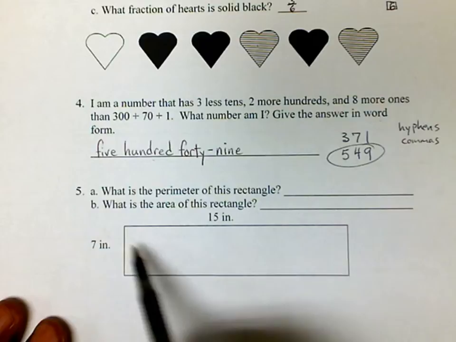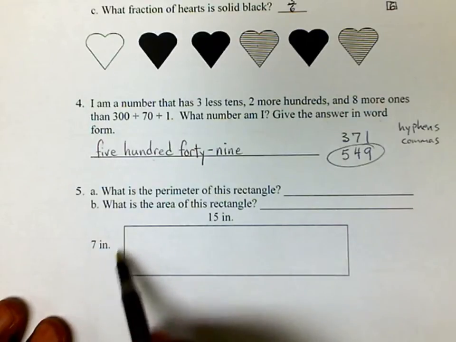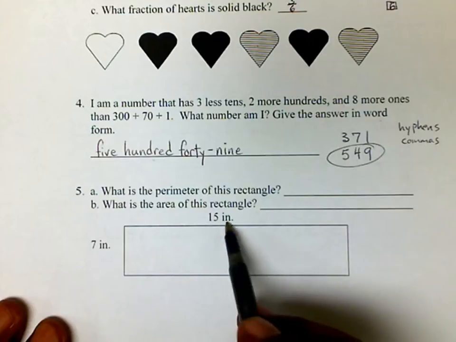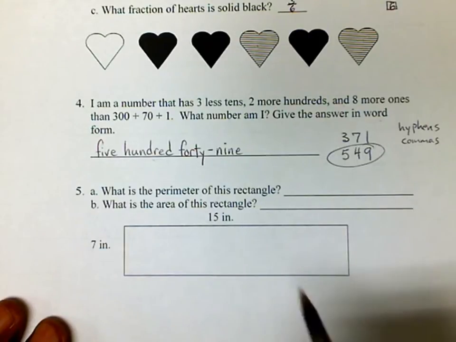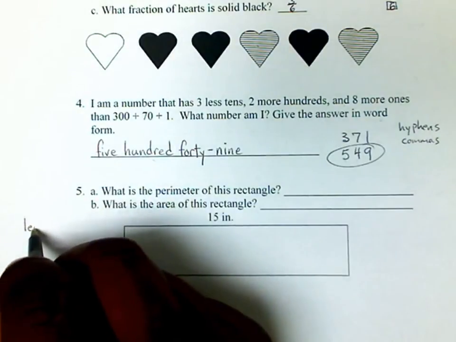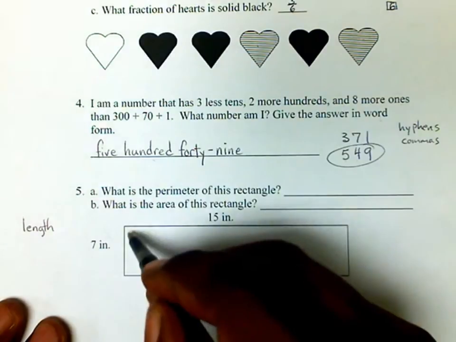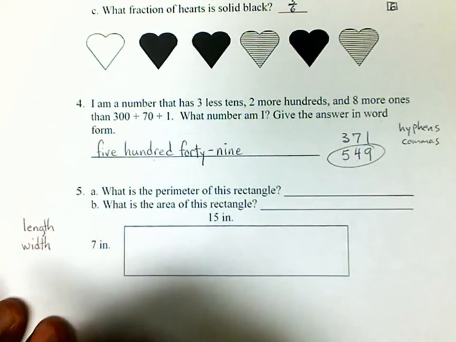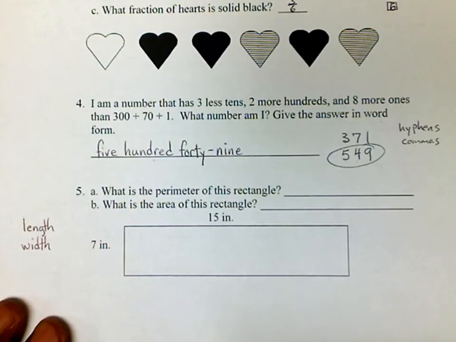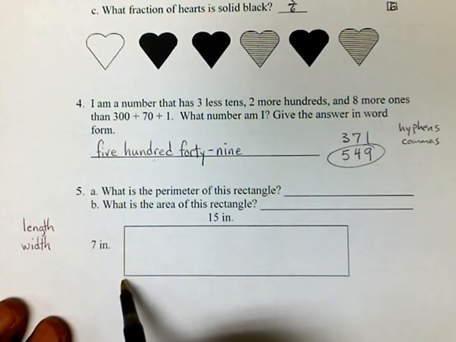You see a rectangle. So we learned that this rectangle has 4 sides, and they've only labeled 2 of them. 15 inches, 7 inches. We usually give the bigger number the label length, because length is how long something is. And we give the shorter number the term width, because that's how wide something is. So this rectangle is 15 inches long and 7 inches wide.